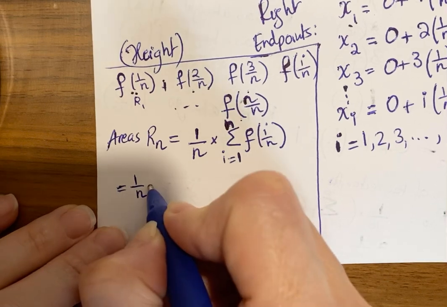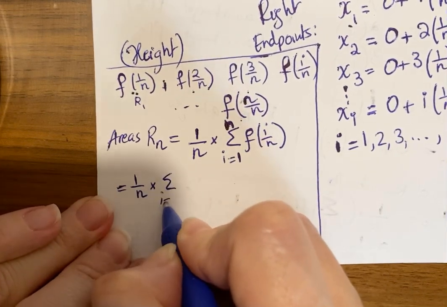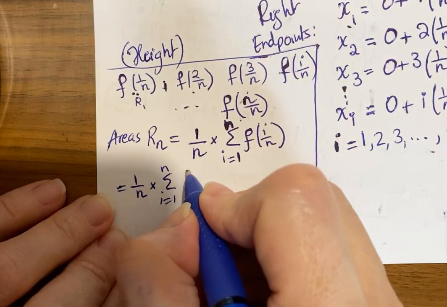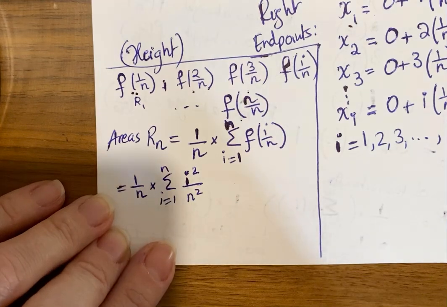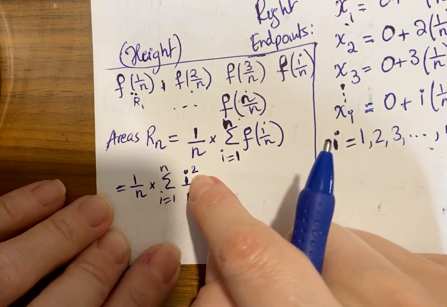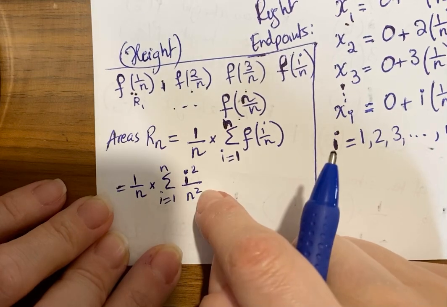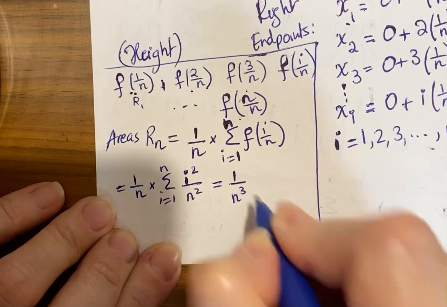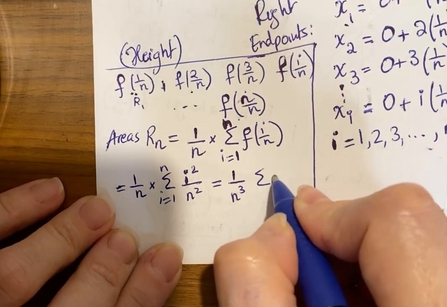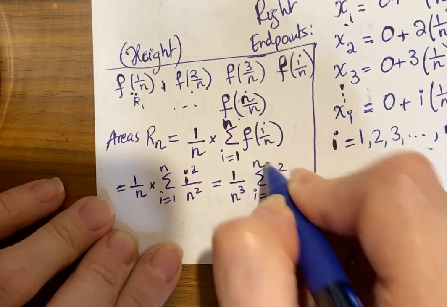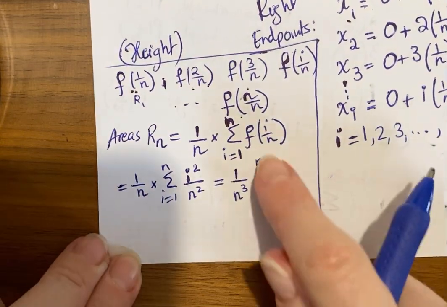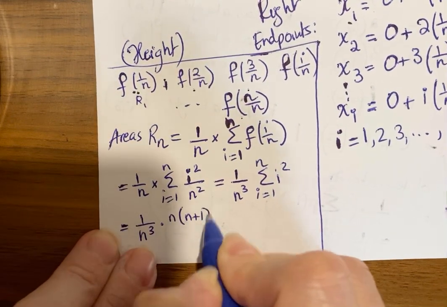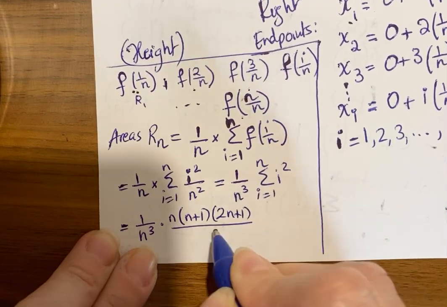See, this is now very easy to calculate. It's equal to 1 over n multiplied by the sum from 1 to n. What is f of i over n? f is the function that squares the input, so it becomes i squared over n squared. The only variable in this sum is i, not n. So that's why n squared is considered a constant here. We pull it outside, multiplied by 1 over n, we get 1 over n cubed, times, what do I have left inside my summation? I have i squared. What's the summation of i squared from 1 to n? It's very simple. It's n(n+1)(2n+1) over 6.